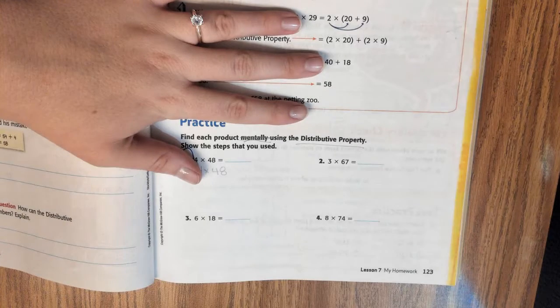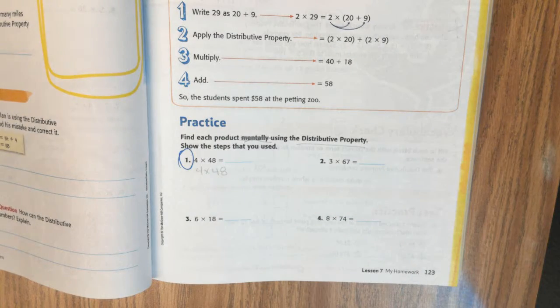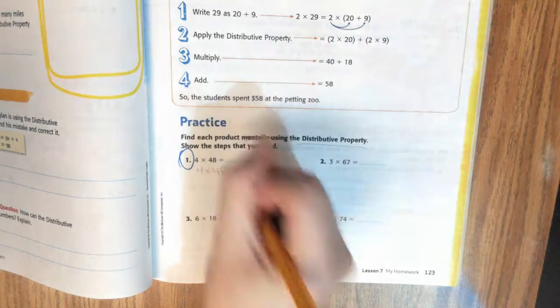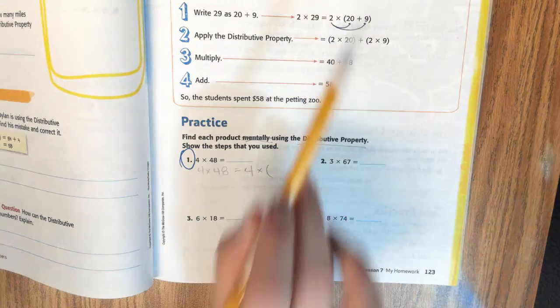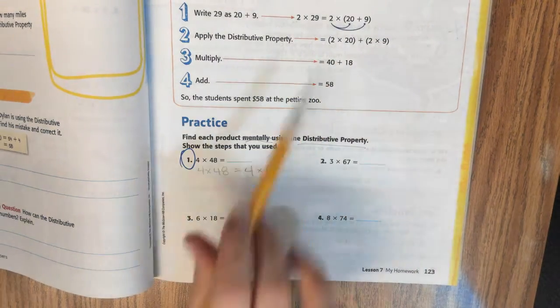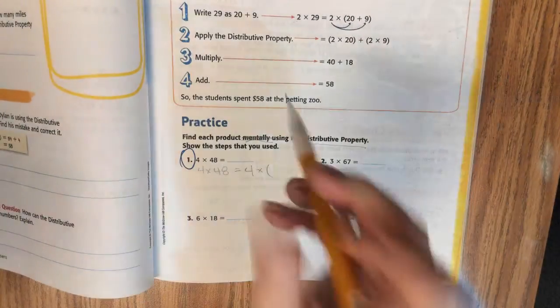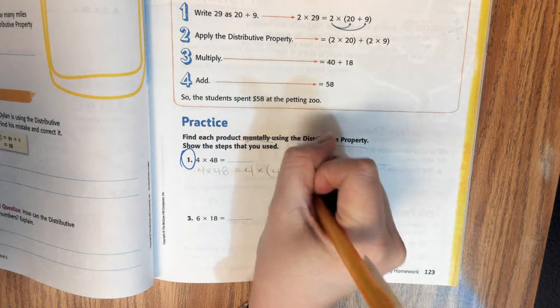Okay, focus. Okay, 4 times 48 equals, and then we take the smaller number, so 4 times, and then use parentheses, just like they did up here, but instead of 20 and 9, I have 40 and 8, so 40 plus 8.